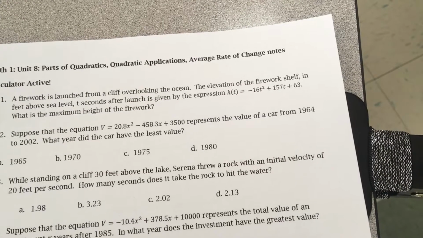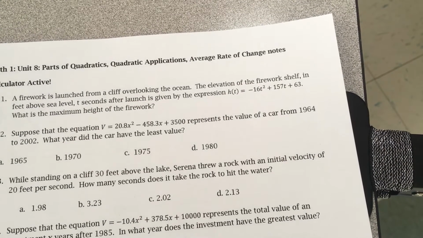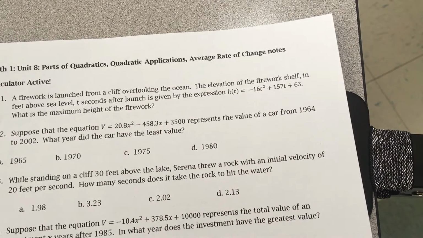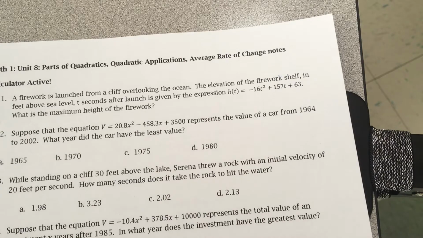Number one, a firework is launched from a cliff overlooking the ocean. The elevation of the firework shell in feet above sea level, t seconds after launch, is given by the expression h of t equals negative 16t squared plus 157t plus 63. What is the maximum height of the firework?